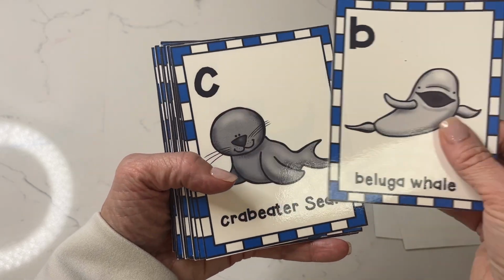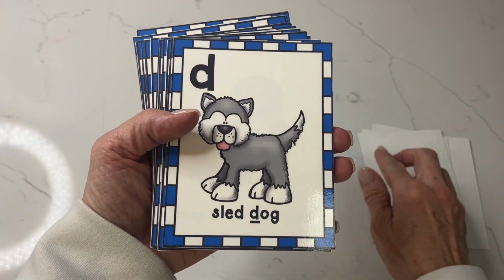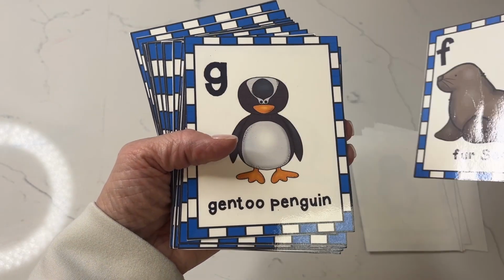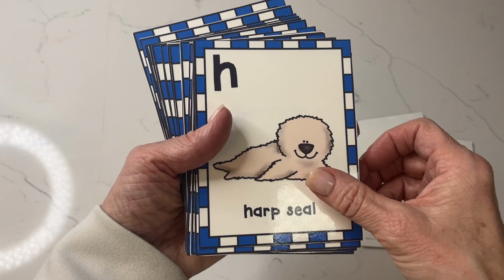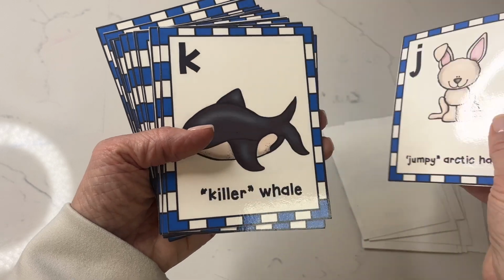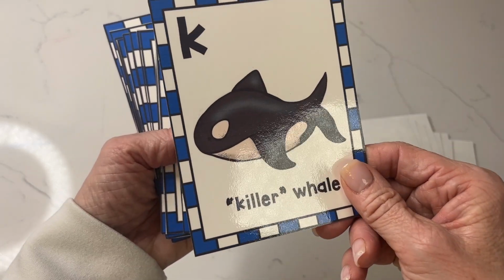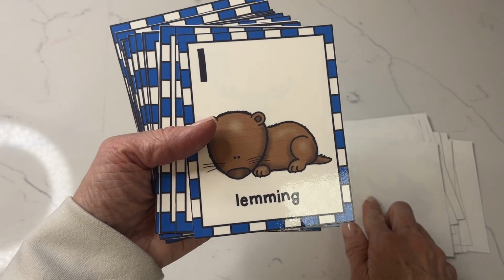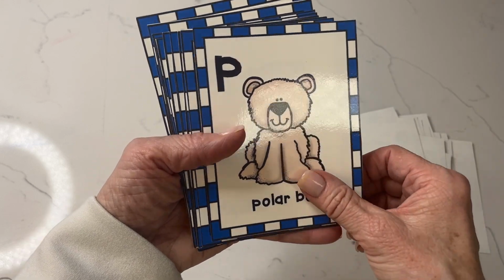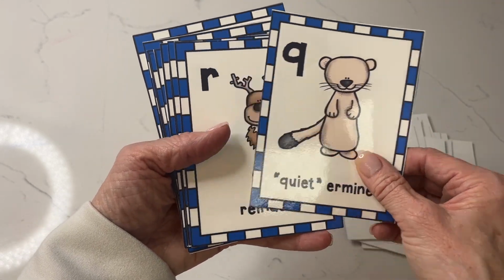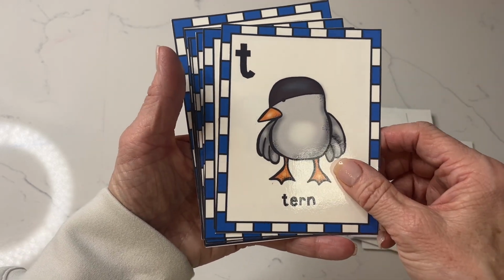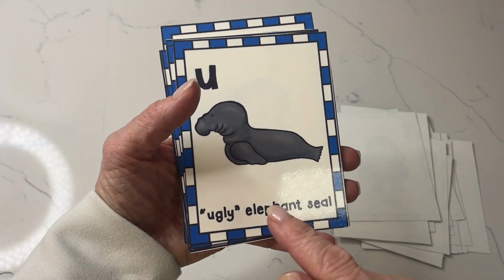Adelie penguin, beluga whale. Some of these are going to be a stretch. Crab eater seal, sled dog. Emperor penguin, fur seal, Gen 2 penguin, harp seal, ice float, jumpy Arctic hare, killer whale, which is really called an orca, and the kids will tell me that, a lemming, a moose, narwhal, snowy owl, polar bear, quiet ermine, reindeer, snares penguin, a tern, an Arctic tern, an ugly elephant seal.